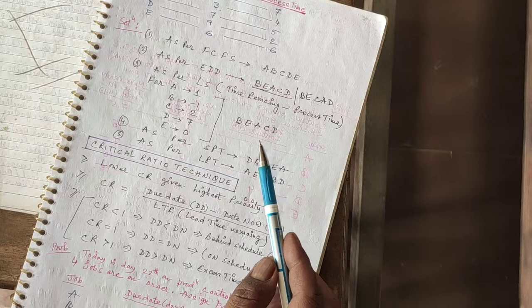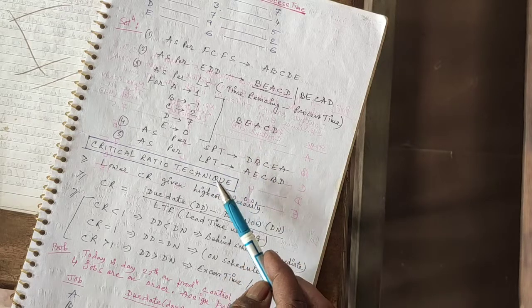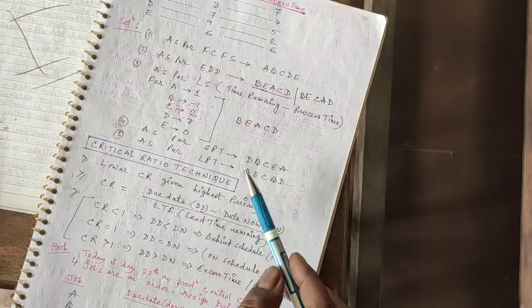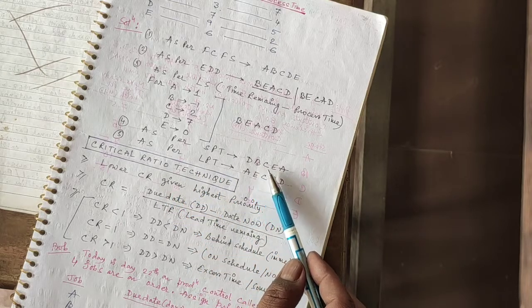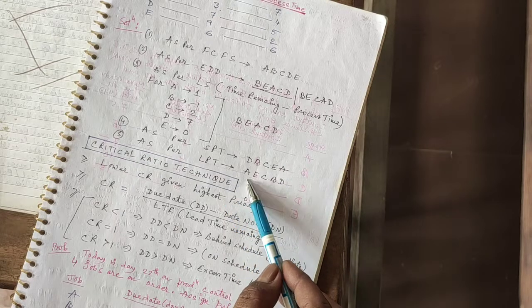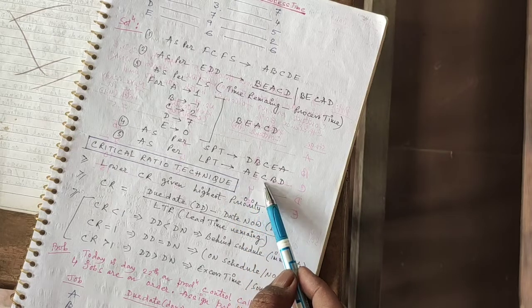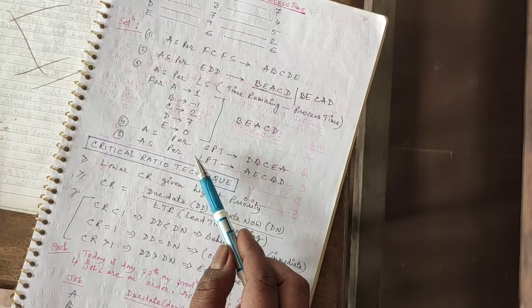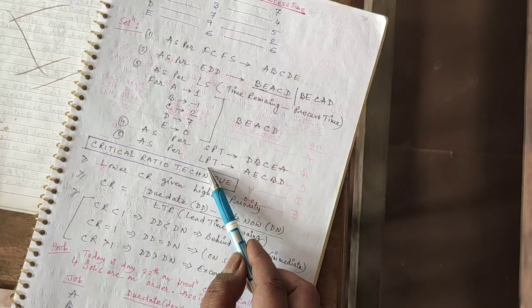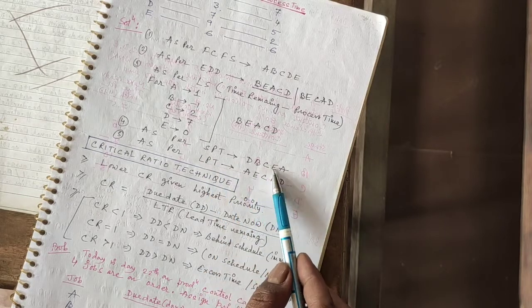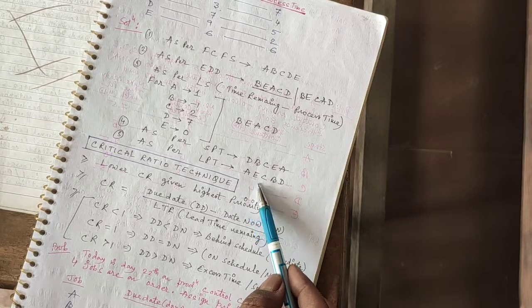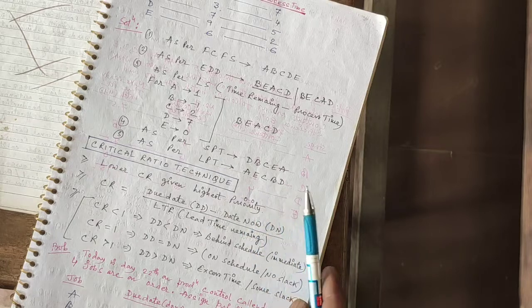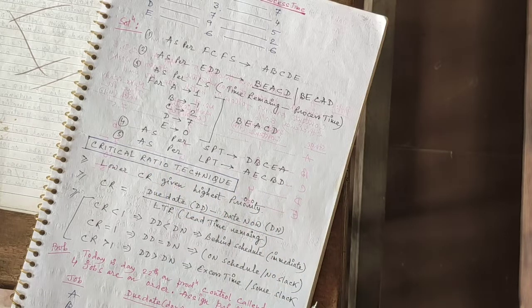Now we also have SPT and LPT. Through SPT or LPT you can arrange the jobs also. If we go through SPT, the sequence will be D, B, C, E, A, and if we go through LPT, the sequence will be A, E, C, B, D. SPT is the shortest processing time, and LPT is the longest processing time. You can arrange any type of work through these sequencing rules.